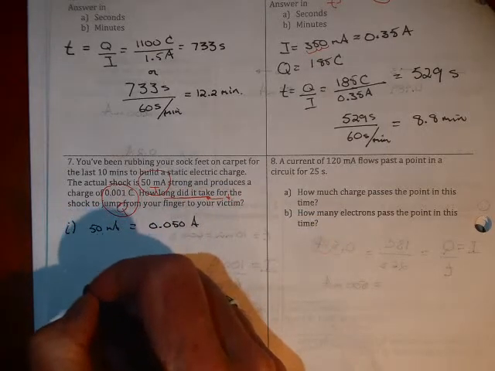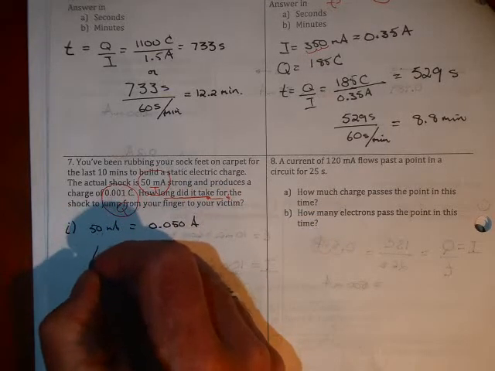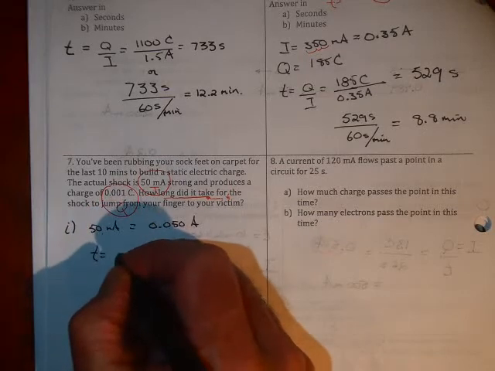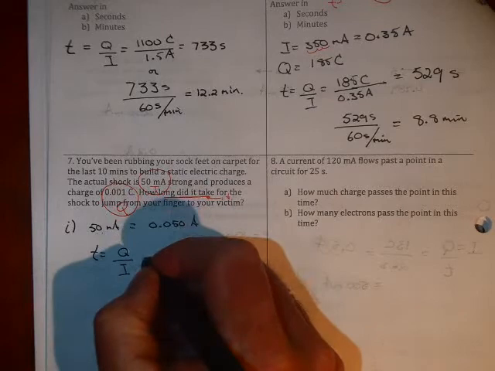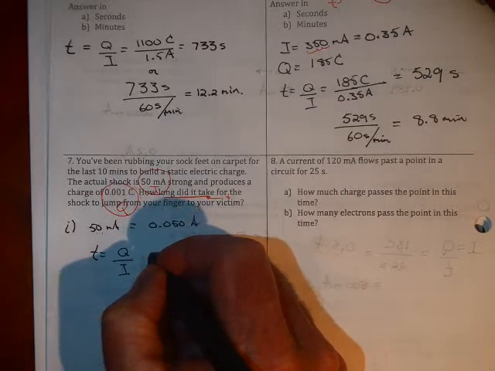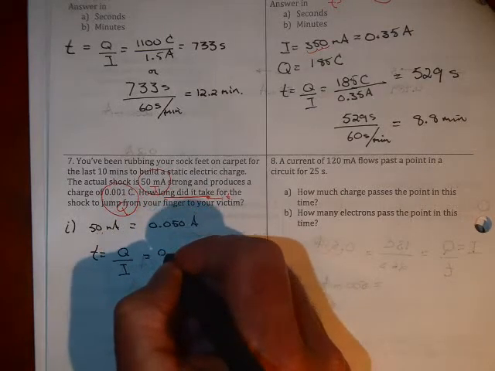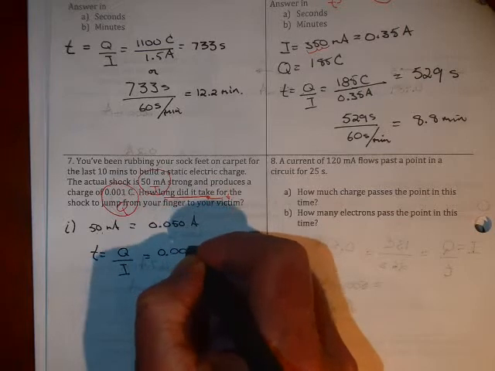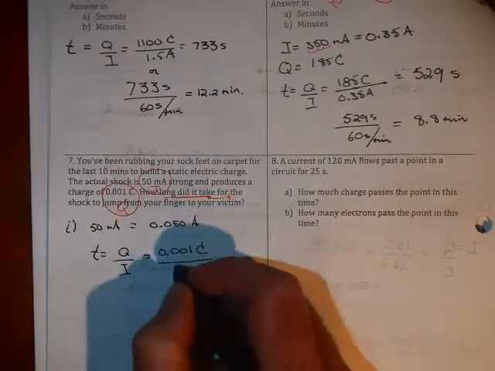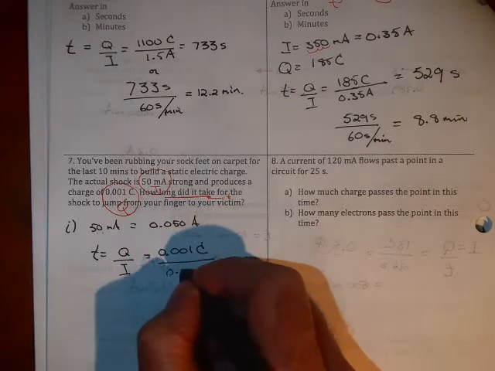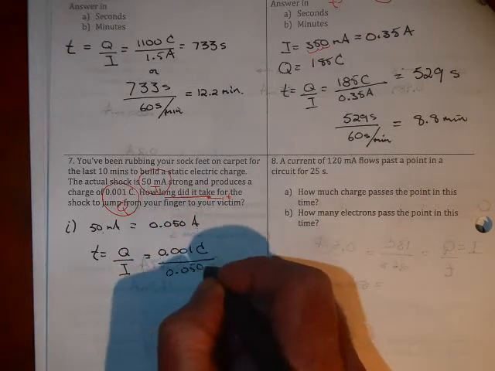And T is equal to Q divided by I. Q is equal to 0.001 coulombs divided by 0.050 amps.